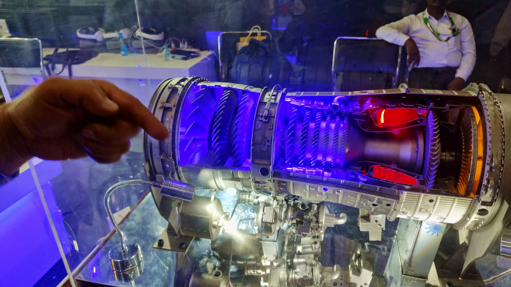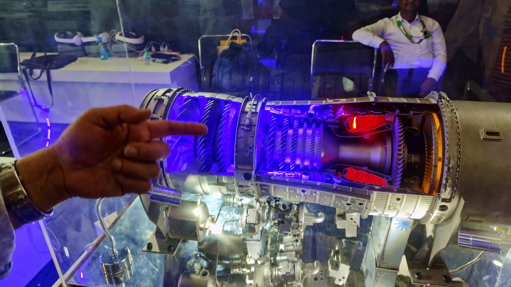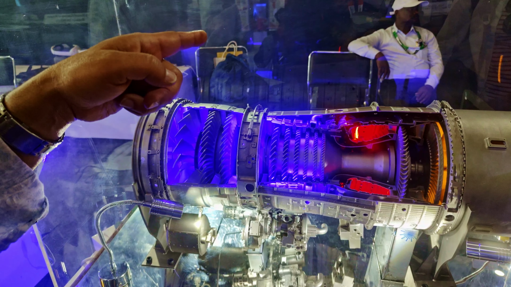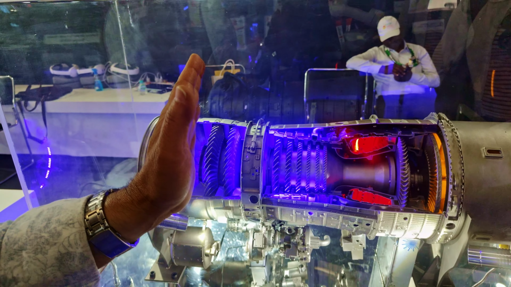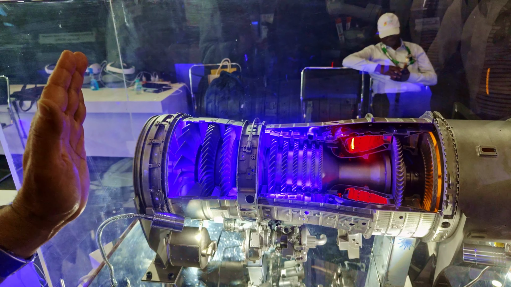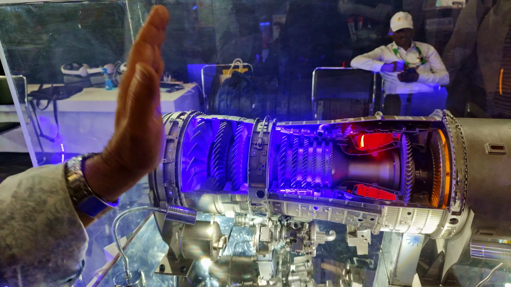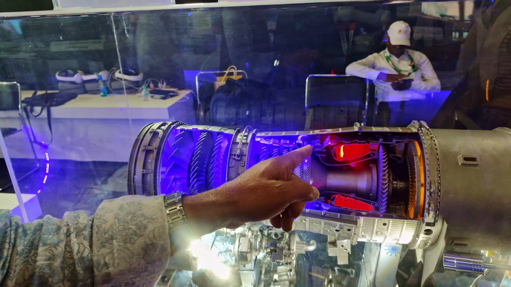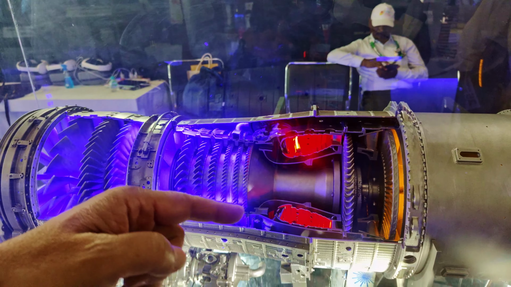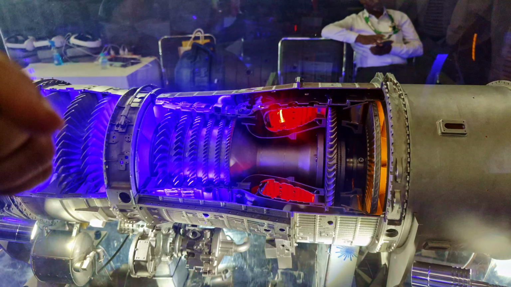The kinetic energy of those blades is given to the air, so it is converted into pressure energy. Now, with the pressure increment, temperature also increases. Now you see here, it comes to the combustion chamber. It is called an annular combustion chamber.